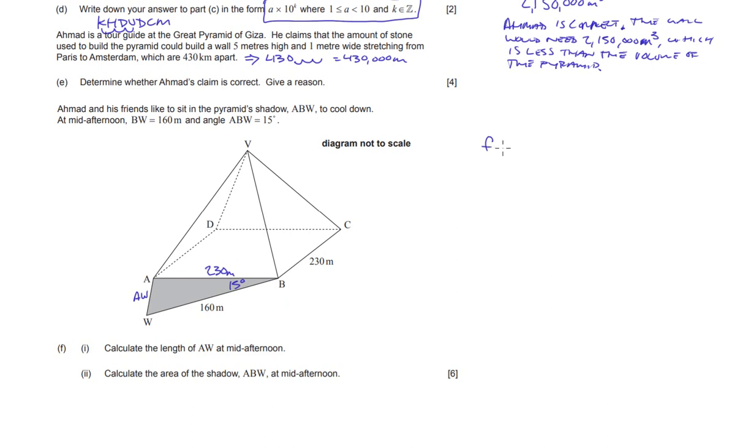So this is part 1. Since we're looking for a side, we want to use a squared equals b squared plus c squared minus 2bc cosine A.